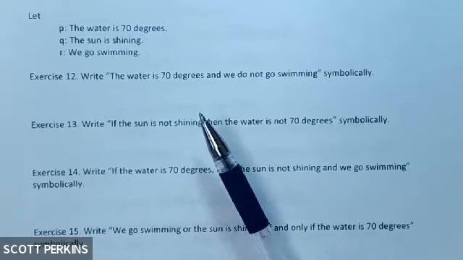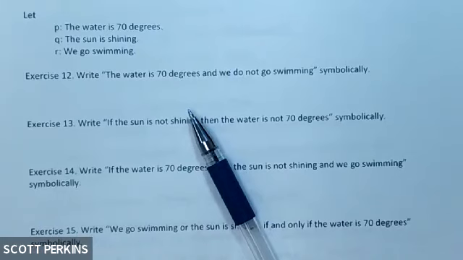So the first one, exercise 12, I would like you to take a moment. I'm going to give you like 20 to 30 seconds. The water is 70 degrees and we do not go swimming. Write it symbolically.